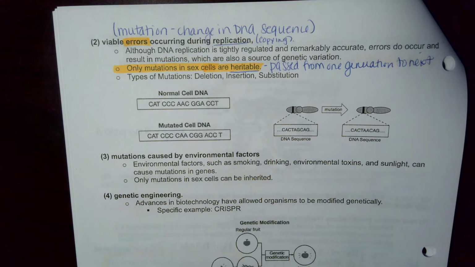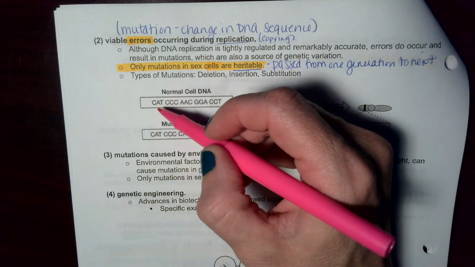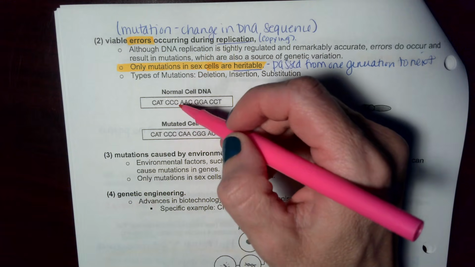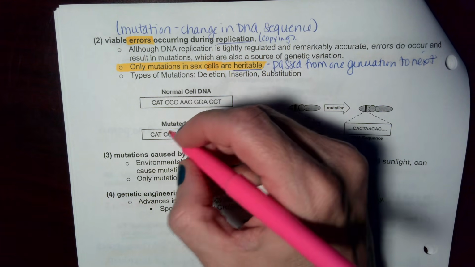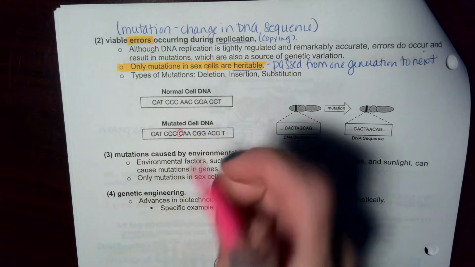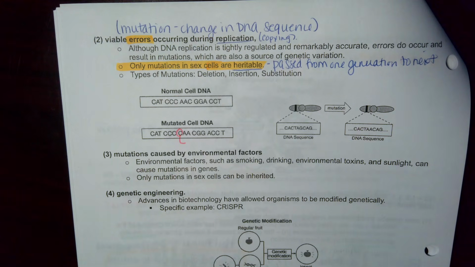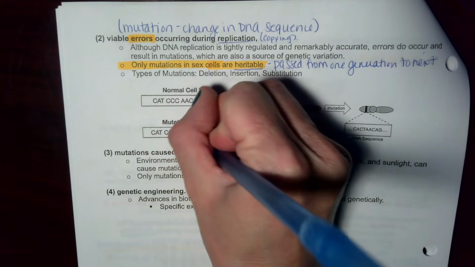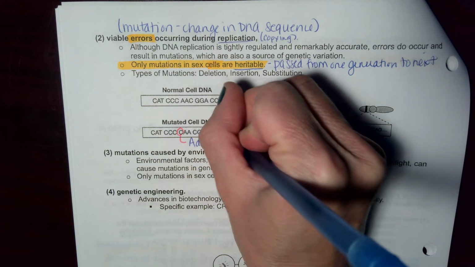To give you an example, if I'm going to compare these, I've got C-A-T, C-C-C, that's different. If I keep following, I got A-A-C, A-A-C. I added that one in. When you add a base in, that's called insertion.